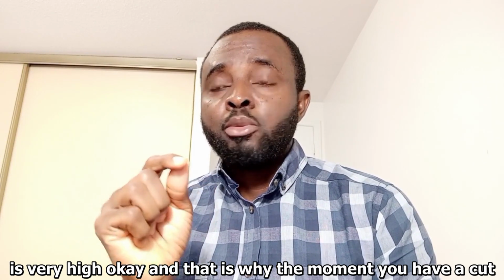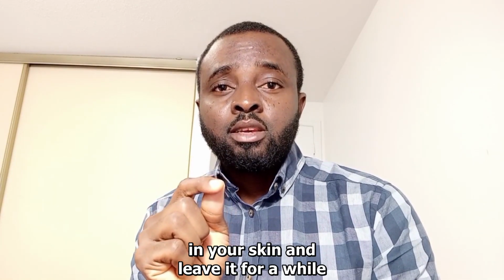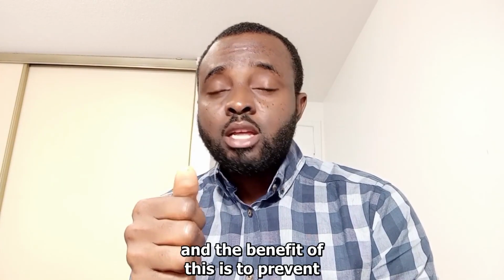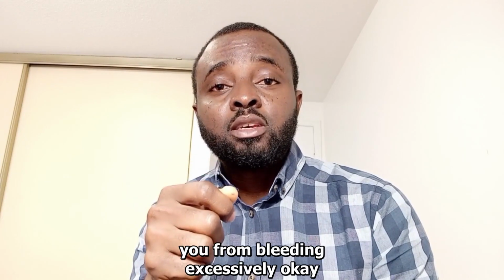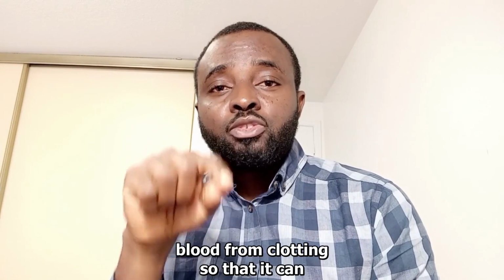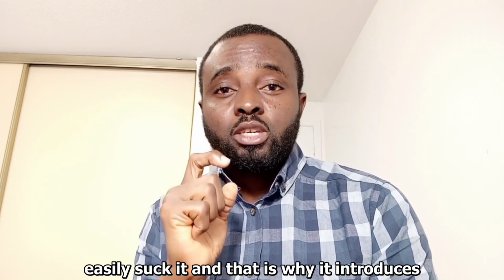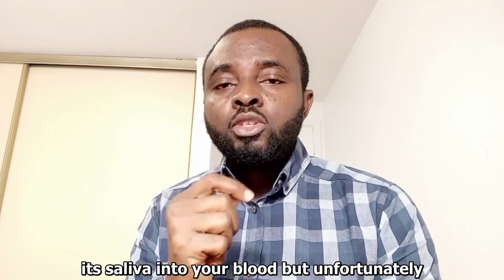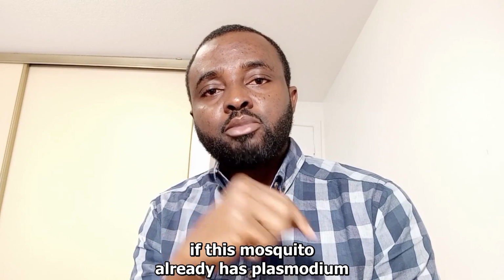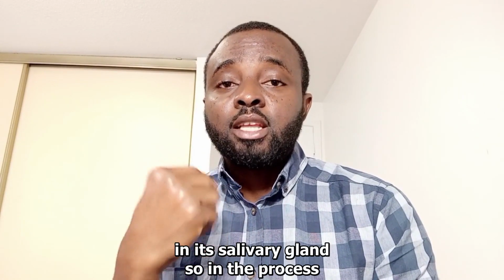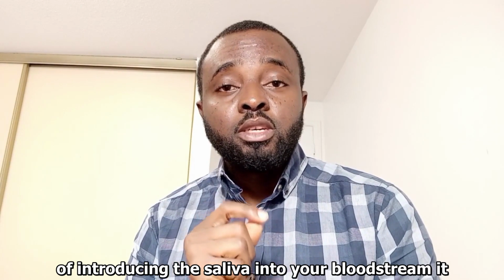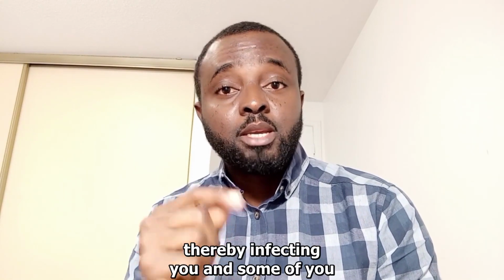And that is why the moment you have a cut in your skin and leave it for a while, you realize that the blood will clot. The benefit of this is to prevent you from bleeding excessively, okay? So this mosquito tries to prevent the blood from clotting so that it can easily suck it, and that is why it introduces its saliva into your blood. But unfortunately, if this mosquito already has plasmodium in its salivary gland, in the process of introducing the saliva into your bloodstream, it introduces the plasmodium alongside, thereby infecting you.